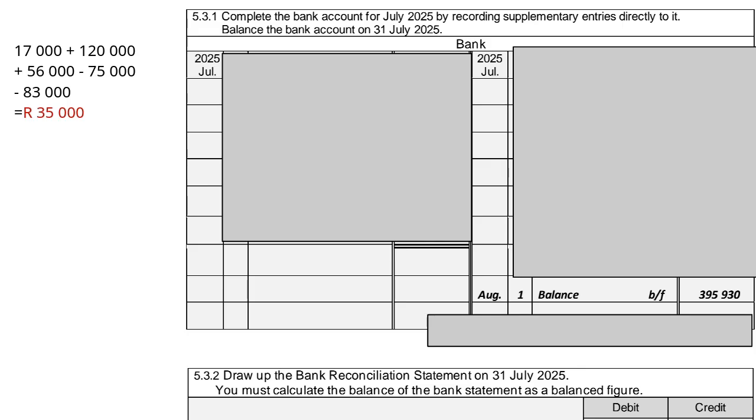And then we've got two outstanding EFTs, which would go on the debit side, which we're going to minus 75,000 and 83,000. So then it means our balance according to our bank account to balance the bank recon statement is then 35,000 Rand on the debit side. So that is how we got the balance brought down of 35,000 Rand.